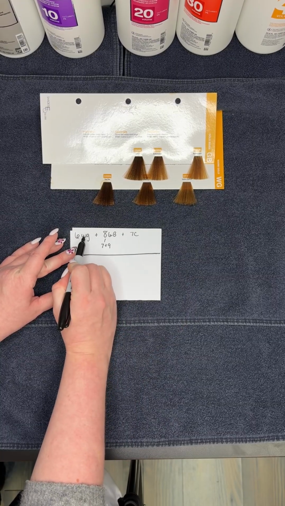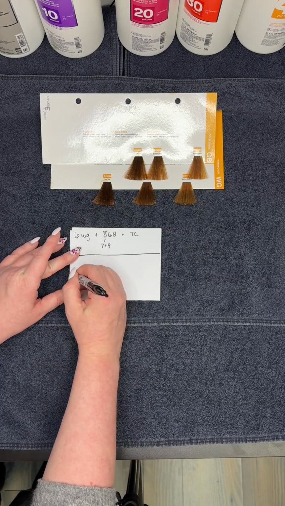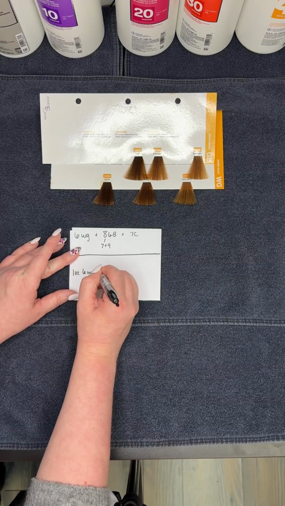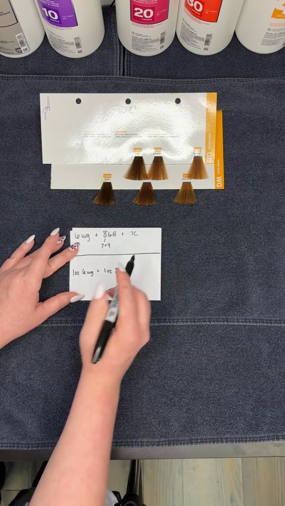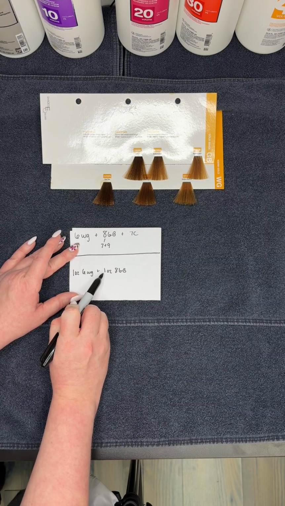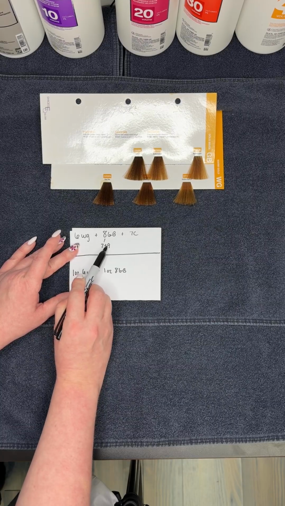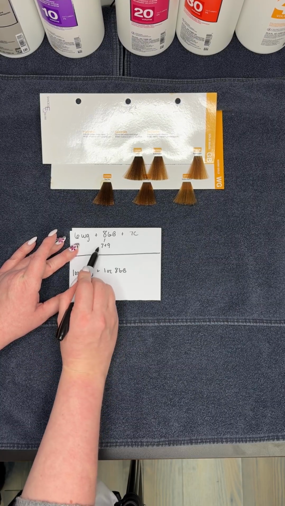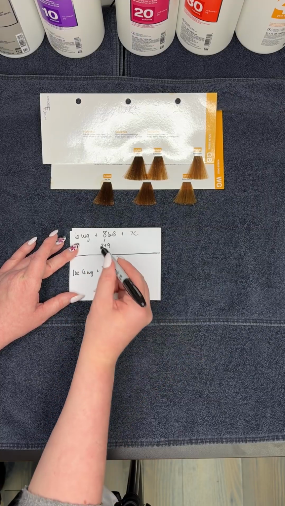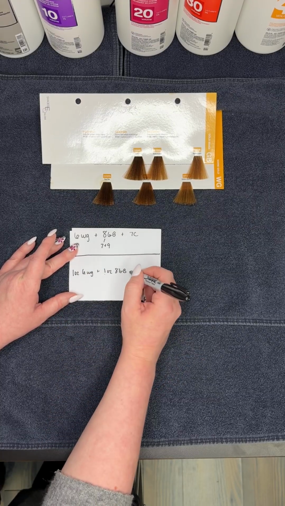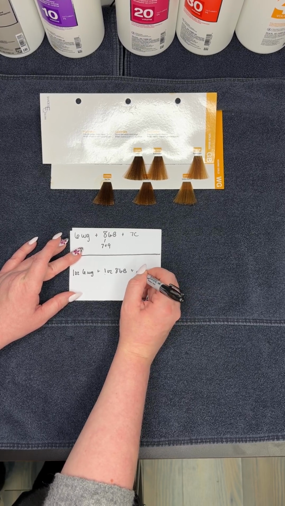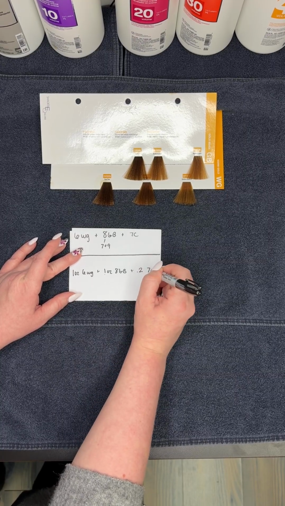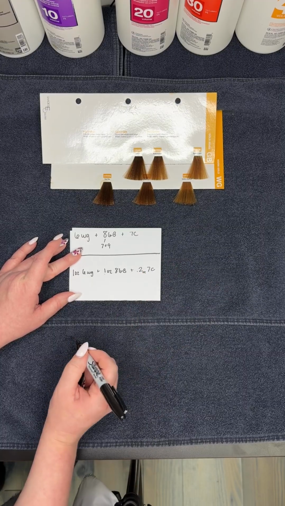So we could do 1 ounce and 1 ounce. We'll do 1 ounce of 6WG plus 1 ounce of 8GB. It's also good to keep this number at something that's easy to split in half, because we have to do half and half to make the 8. So we can do 0.5 and 0.5 of each of those colors to get to a full ounce. And now I'm just going to use the 7C as an additive, so I'm going to do 0.2 of an ounce of 7C. And that's going to be my formula.